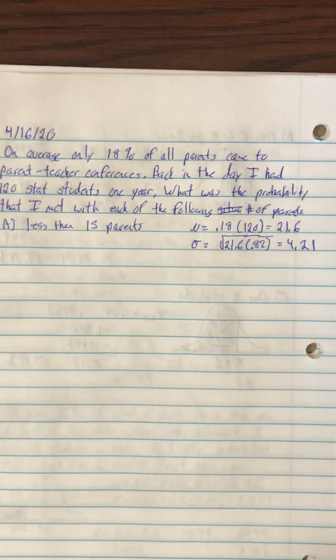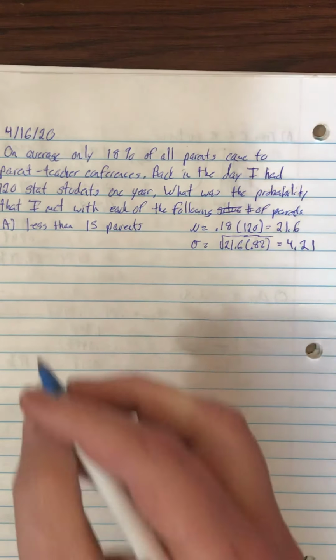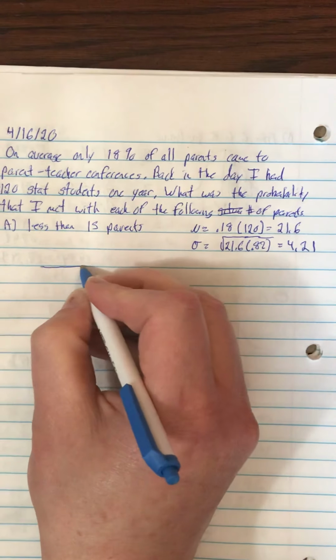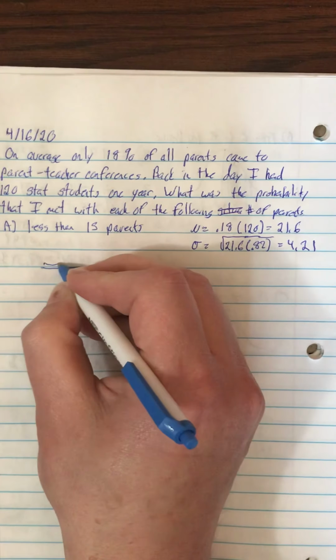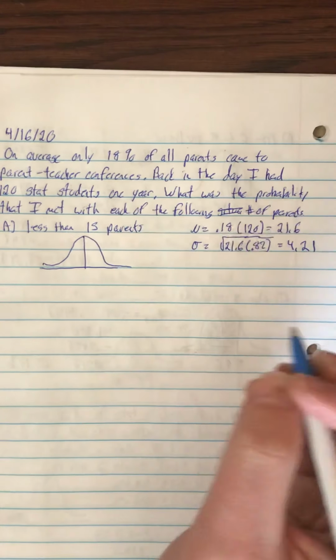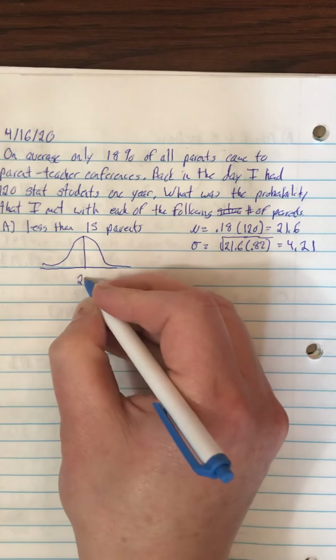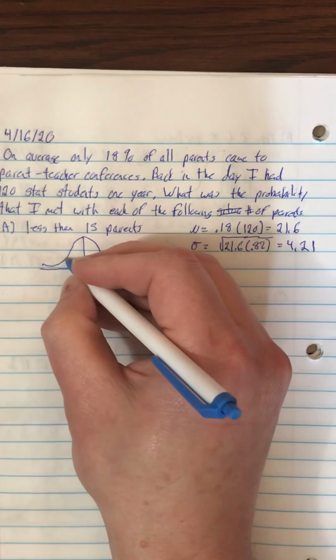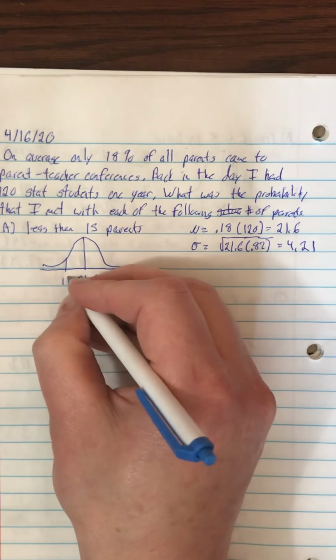Okay. So, what do we do? Well, now that we have our mean, we can say, okay, this is what we're looking at. Here's our mean, 21.6. Here's where 15 is.